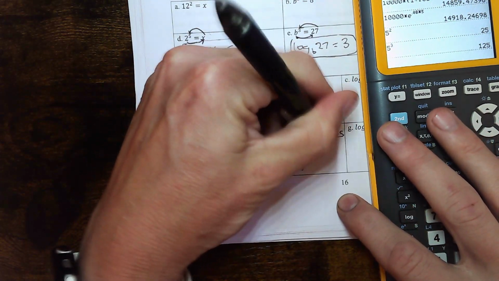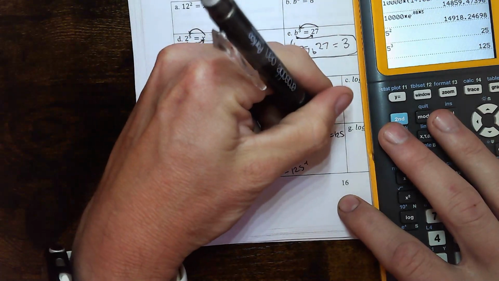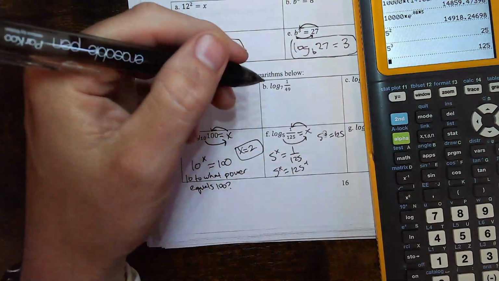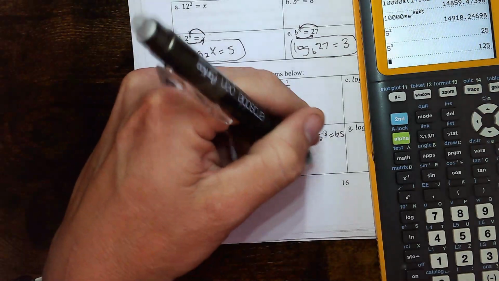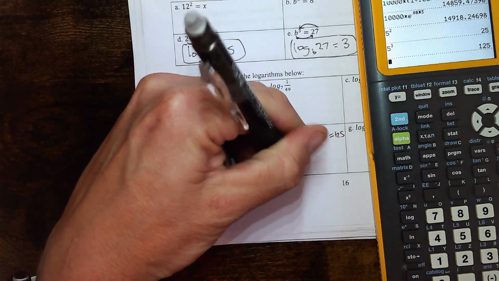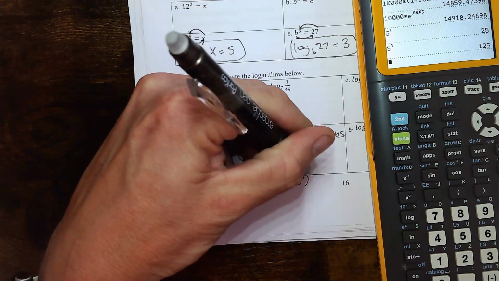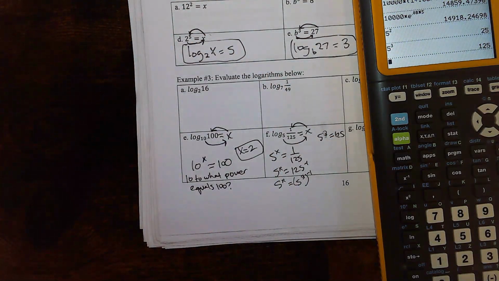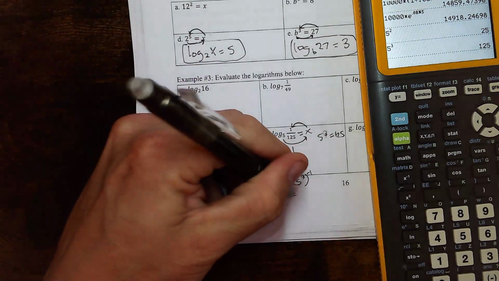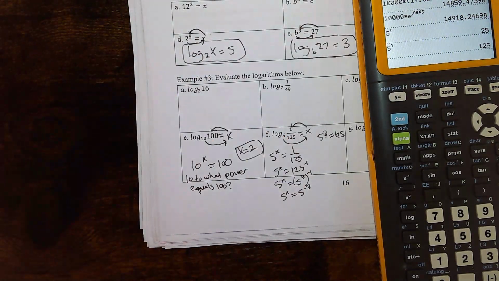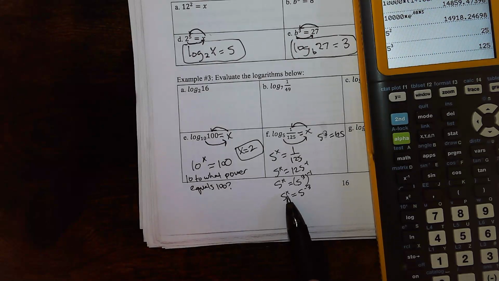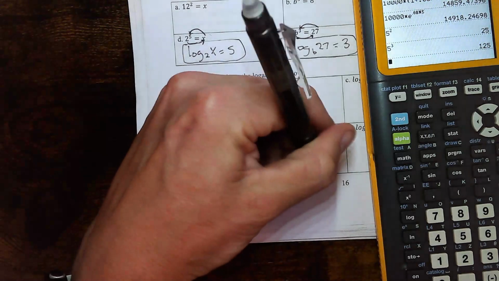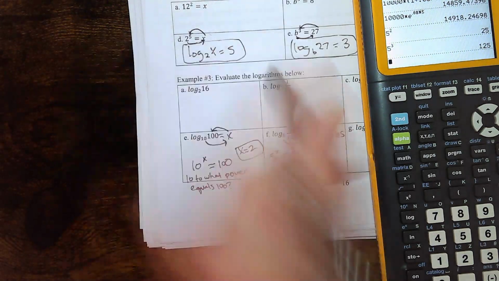5 cubed equals 125. And so if 125 is to the negative 1, this would be 5 to the x equals 5 cubed to the negative 1. So 5 to the x equals 5 to the negative third. And so at this point, notice this is called the one-to-one property. If the base is the same, you just set the exponents equal. So therefore, x equals negative 3. Okay.